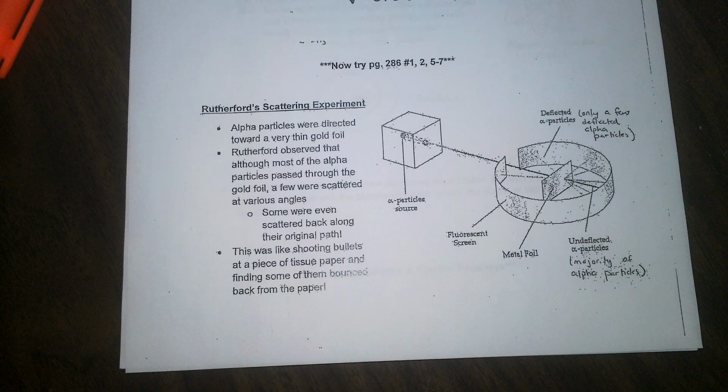And then what he noticed was that while most of the alpha particles, and an alpha particle is substantially larger than an electron. An electron is 9.11 times 10 to the negative 31 kilograms, and an alpha particle, I believe, is 6.65 times 10 to the negative 27 kilograms. So it's substantially larger than an electron. Most of those passed through the gold foil. However, some were scattered at different angles. Some actually even scattered right back on the line that they were shot in on.